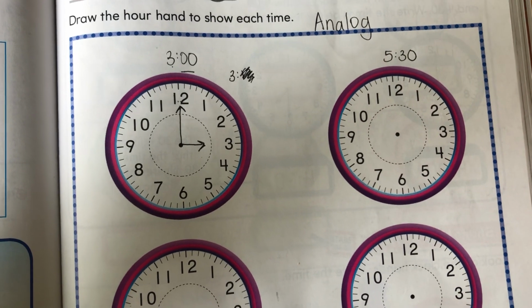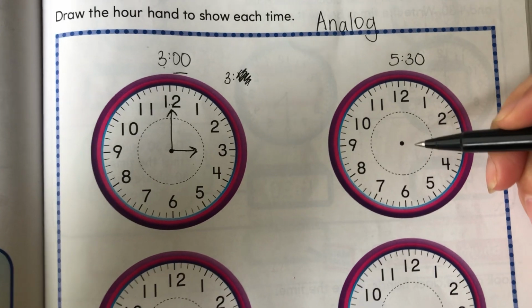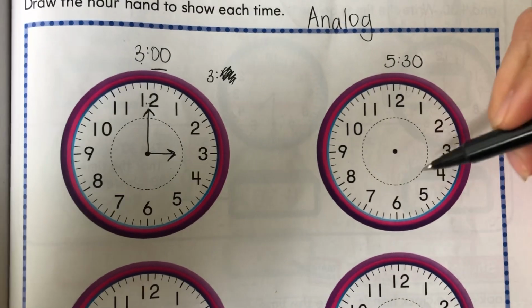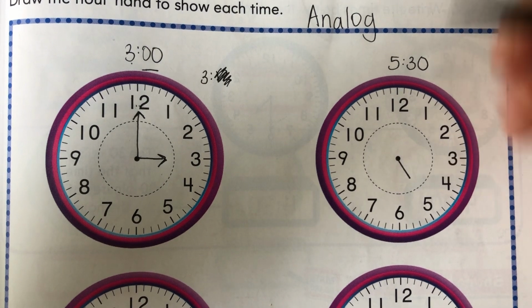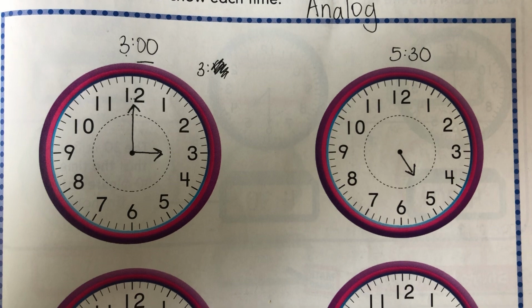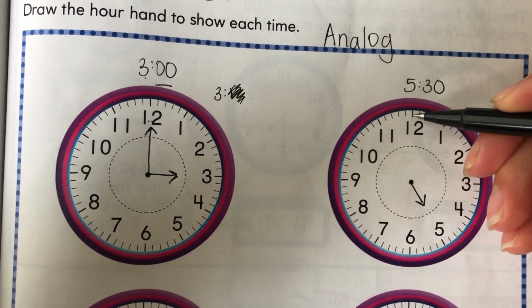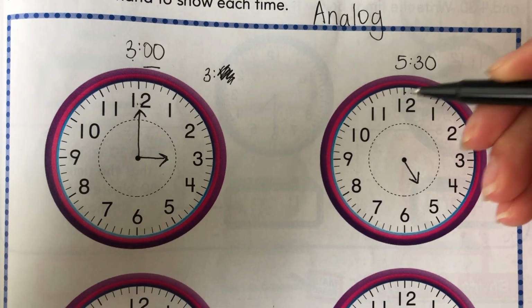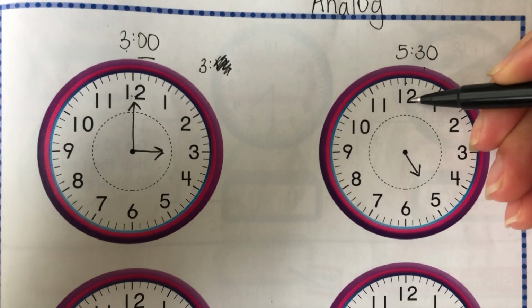Okay, over here, let's show 5:30. Okay, 5:30. Now, it's a little bit different. My short hand is still going to point to the 5. And my long hand, okay, if I'm starting at 0, I need it to go 30 minutes past the starting point.